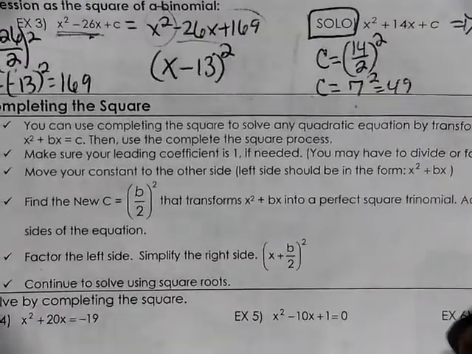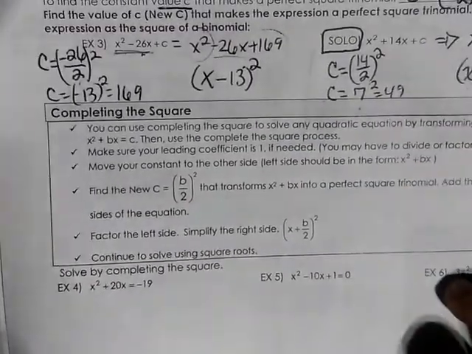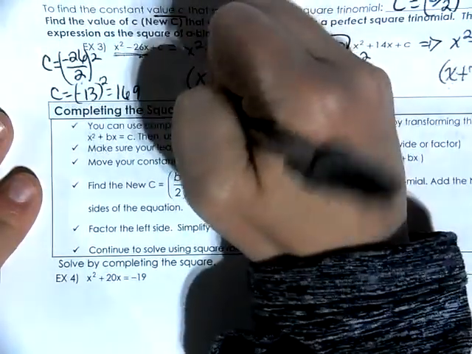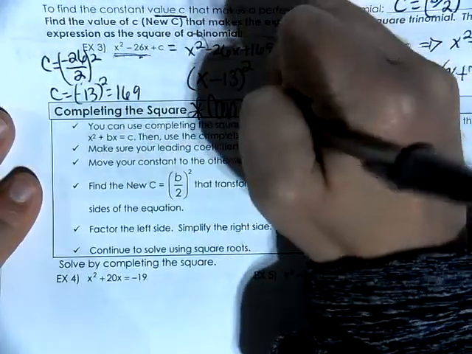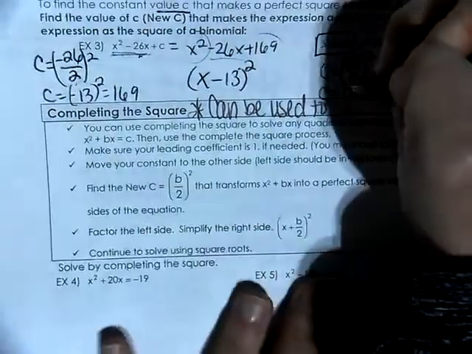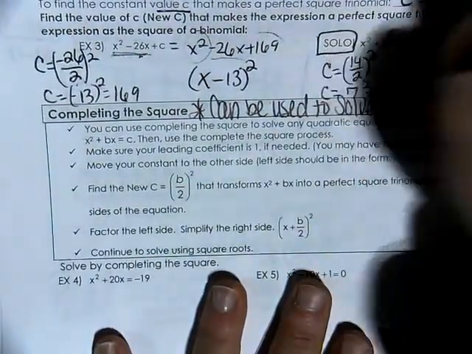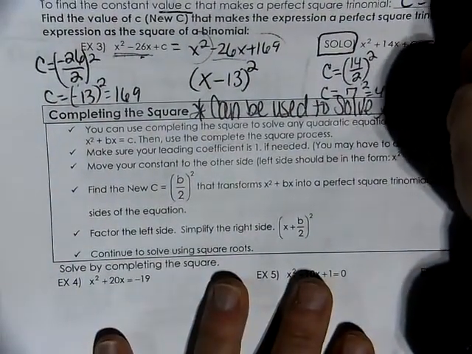Now, completing the square can be used to solve any quadratic equation. It might not necessarily be the most appropriate, but it can be used to solve any quadratic equation.